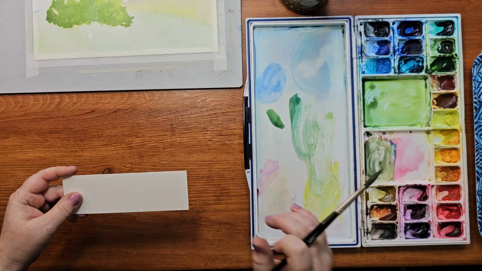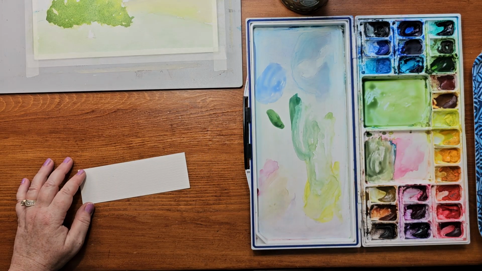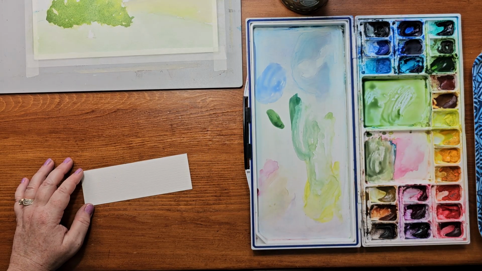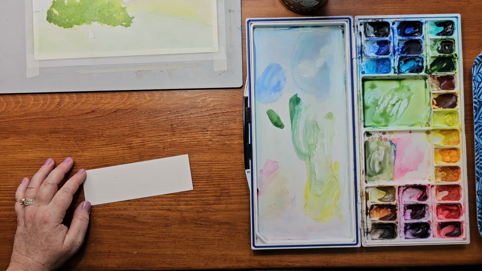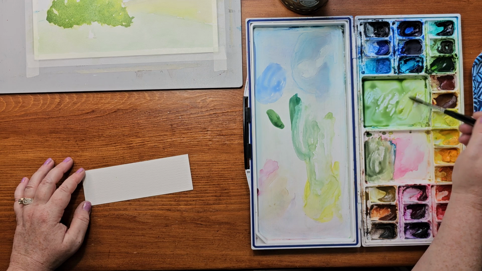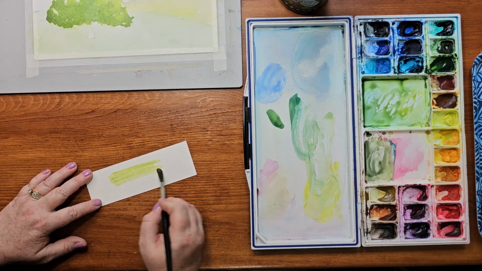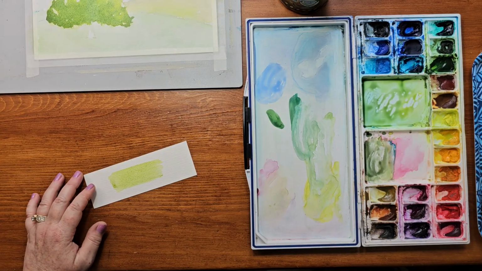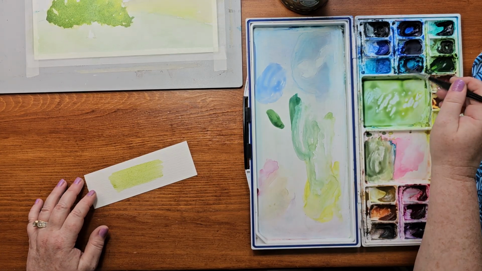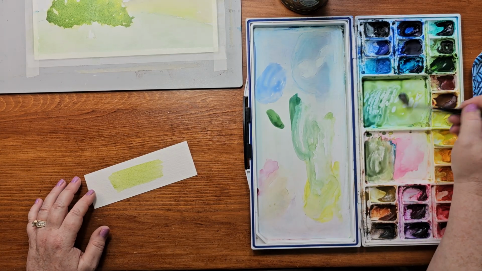I've just got one of my scrap pieces of paper, and so if I go in, I'm just going to get some paint right here, right? Let's get a little more yellow to that. Okay, so let's say I go in, right? Here we go. And I want to charge in my blue or my darker mixture, right?